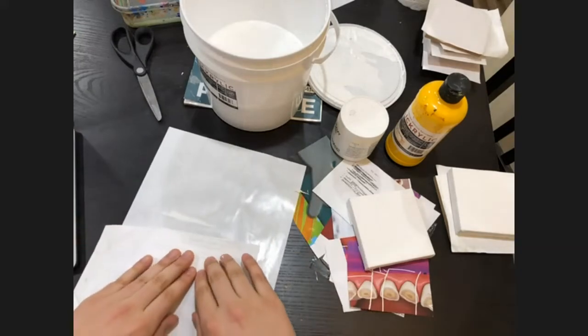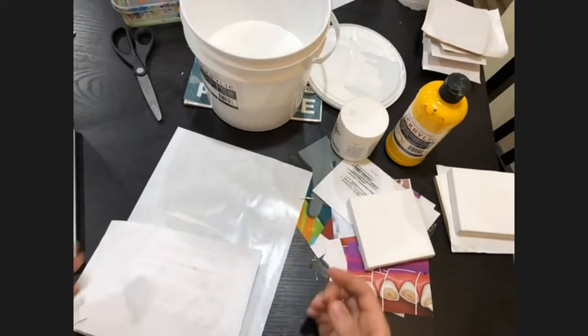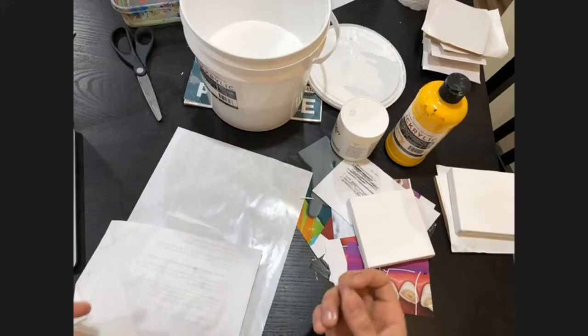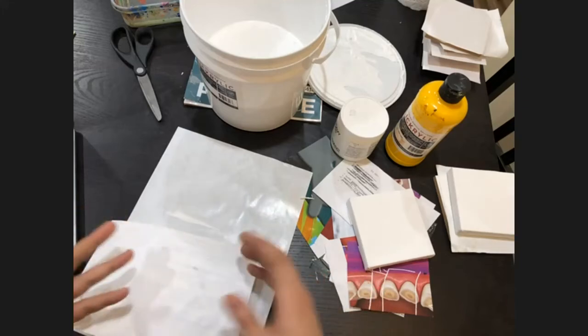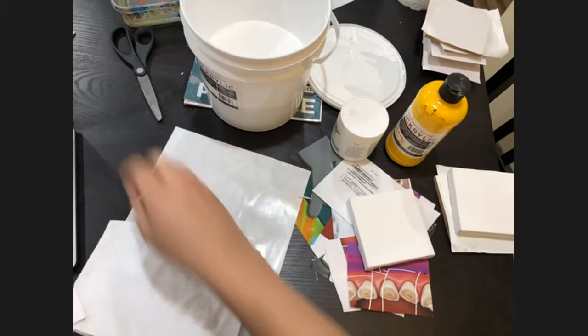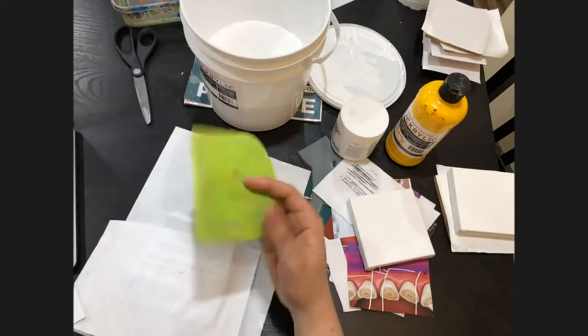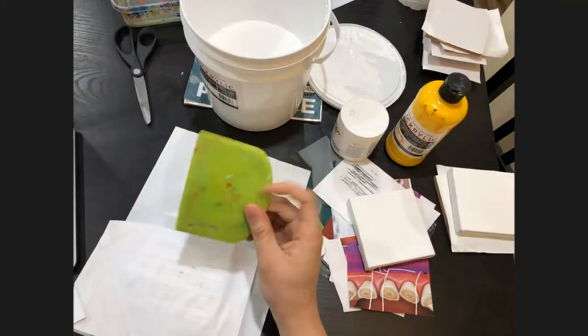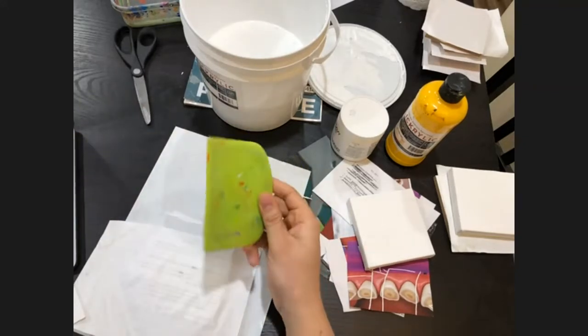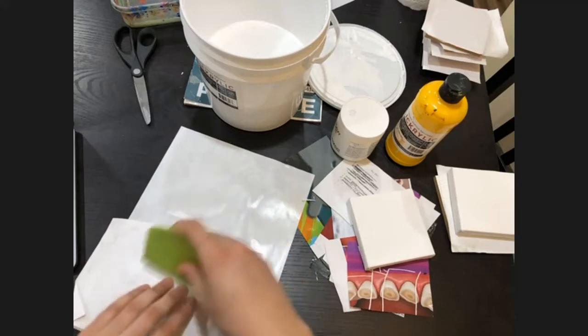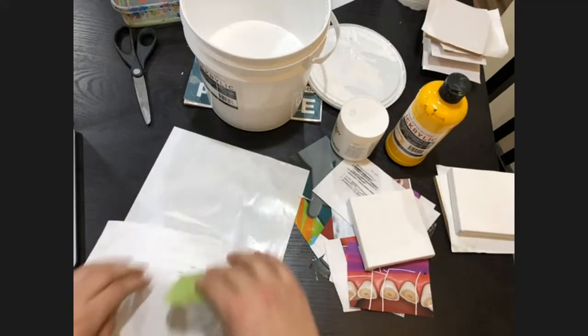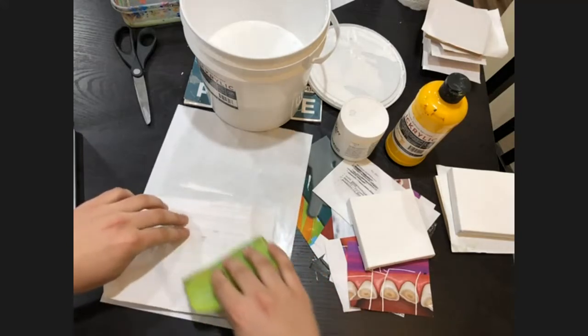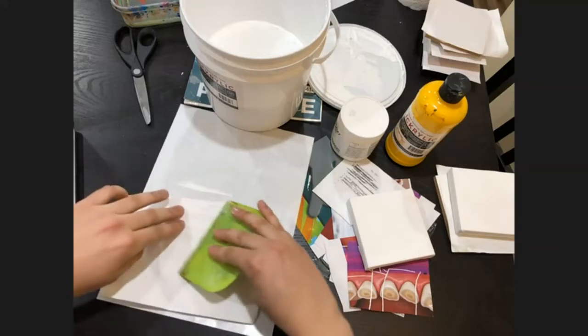It's easier here because it's very small, but you get air bubbles when you apply it. So I have a wallpaper scraper, and I use it to get rid of the air bubbles, like that.